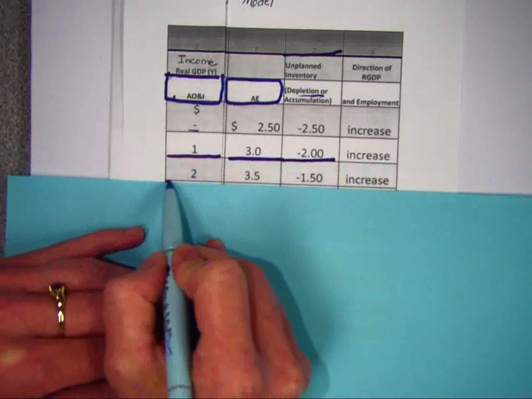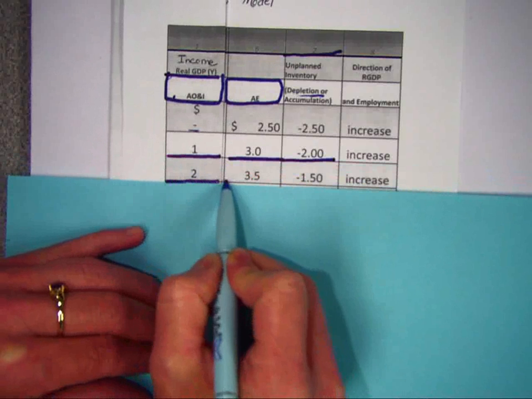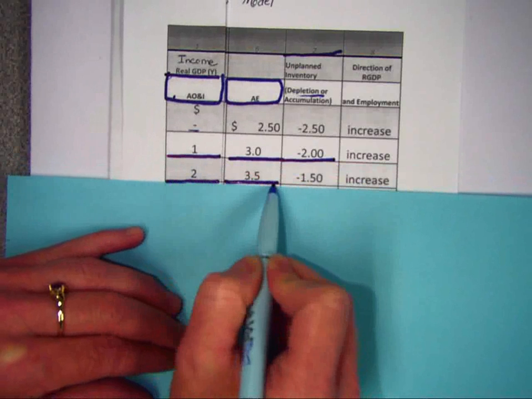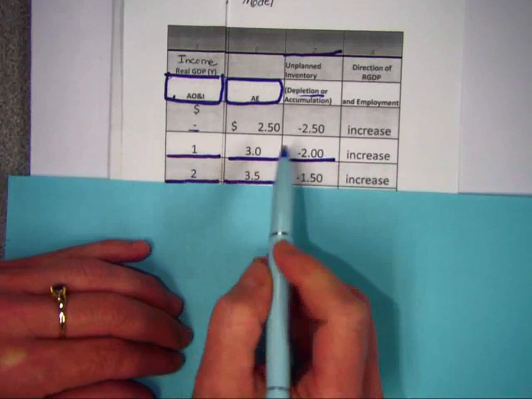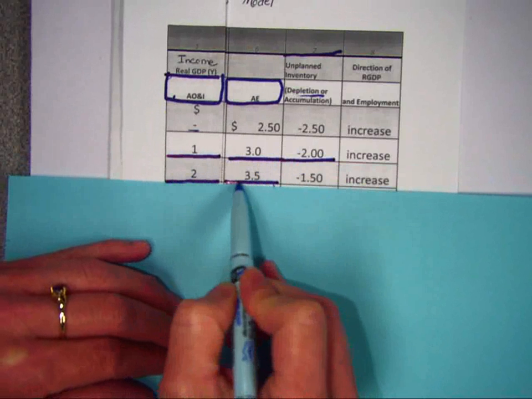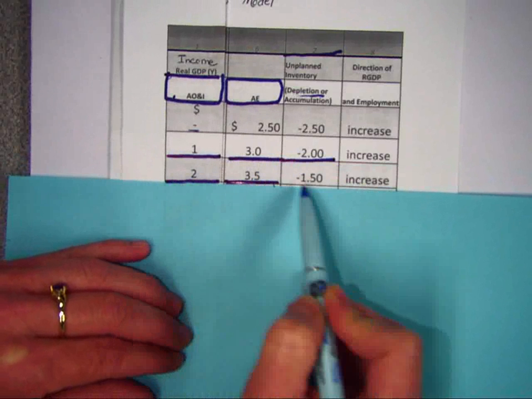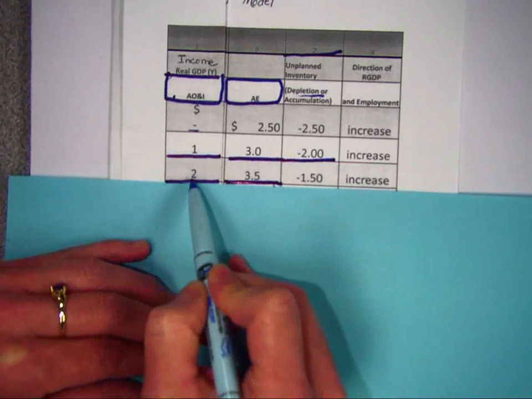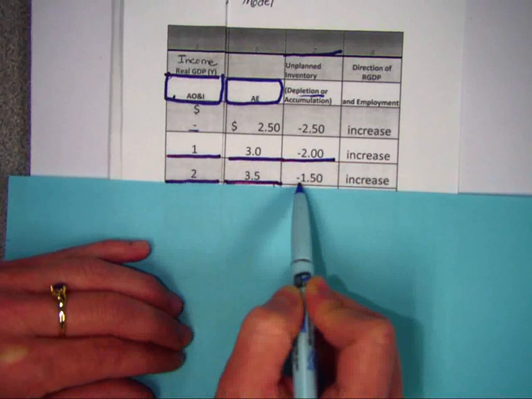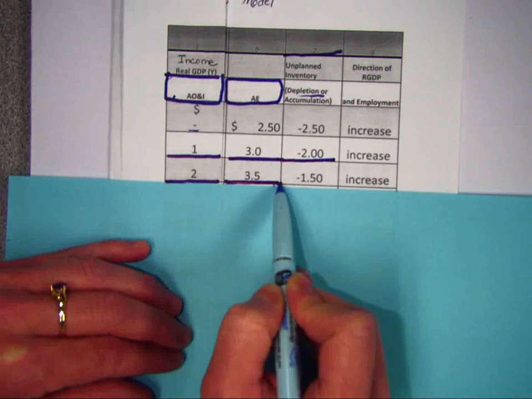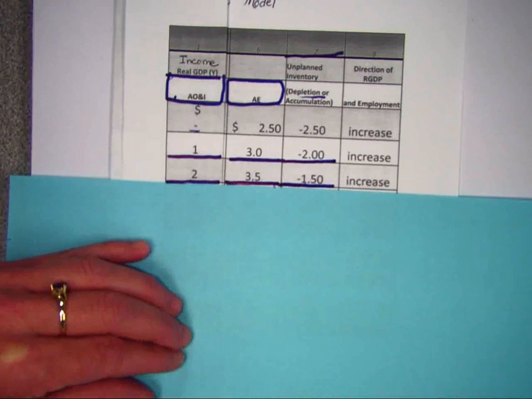Another level, we have 2 units being produced, but 3.5 are being demanded. Total spending, aggregate expenditures, equals 3.5 here. That means we will use the 2.0, plus we're going to pull another 1.5 out of inventory. So inventory, again, is being depleted.